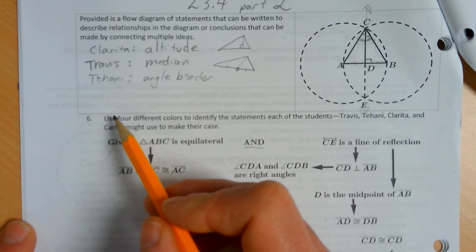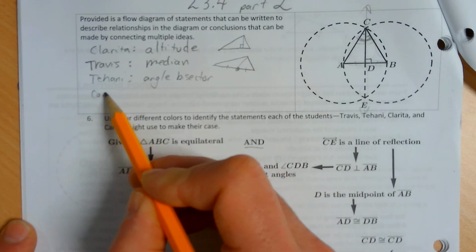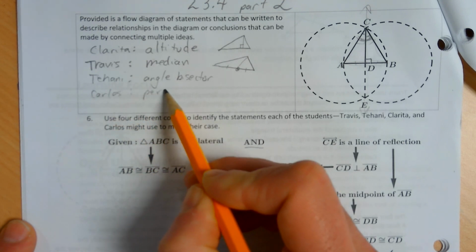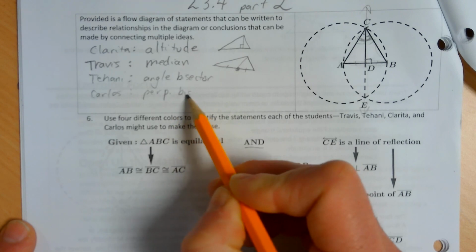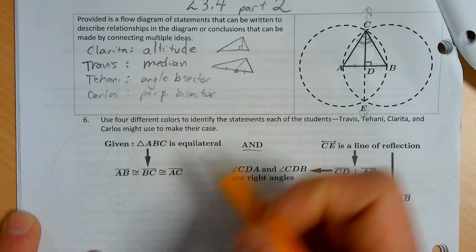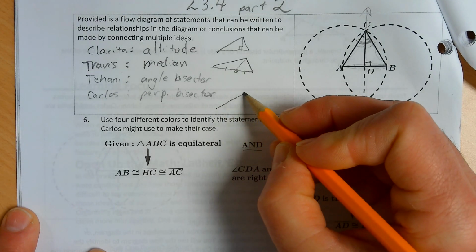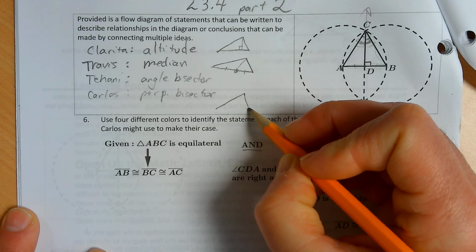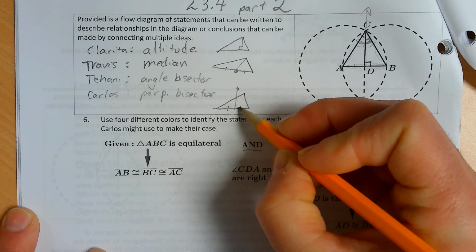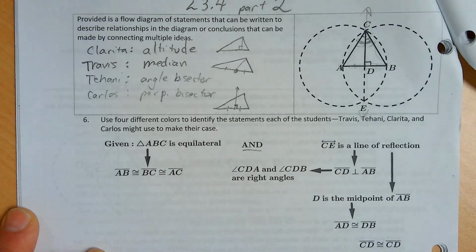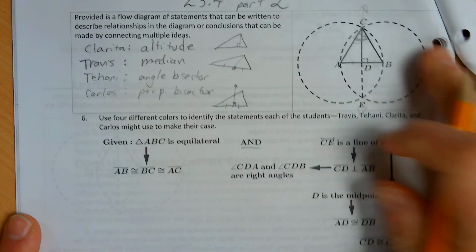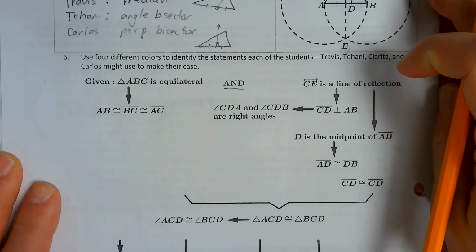And lastly, Carlos wants to say it's a perpendicular bisector, which, if it was not an equilateral triangle, would look like this. So it doesn't necessarily go through that corner, but it might if it was an equilateral triangle. Okay, let's do it.